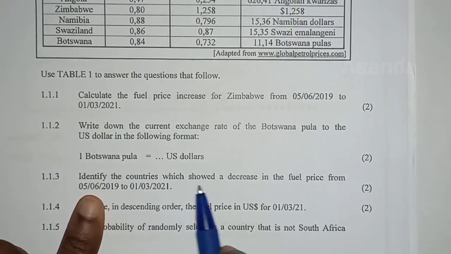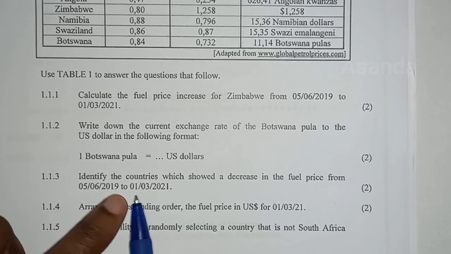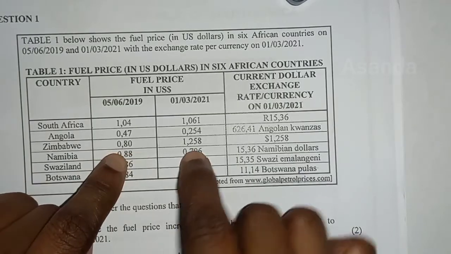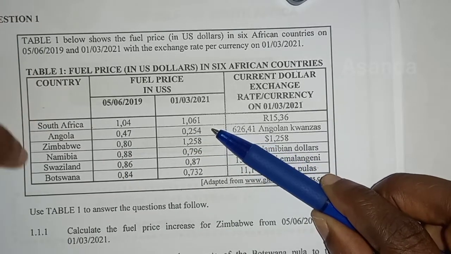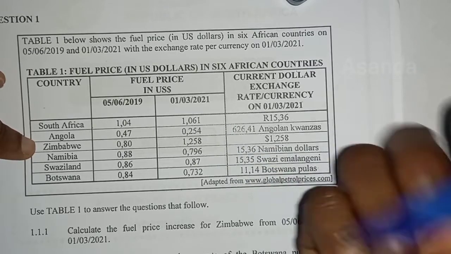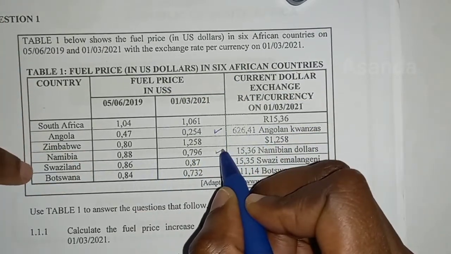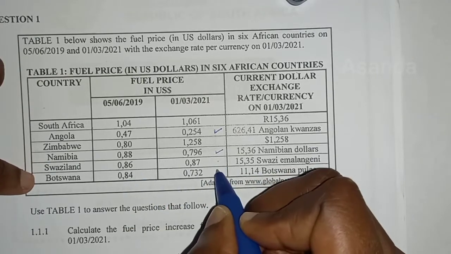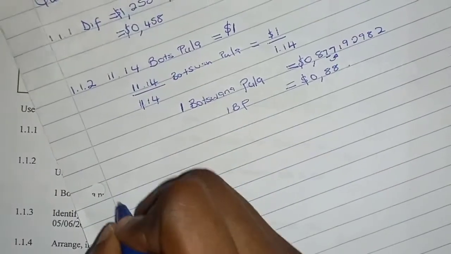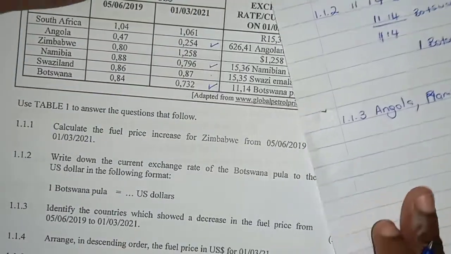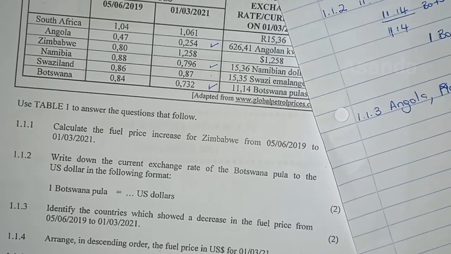Identify the countries which showed a decrease in the fuel price from 05/06/2019. So this one went up, so I already have Angola as 1, and then I say Namibia also went down, Swaziland didn't, Botswana also went down. So there's 3 countries that went down, and so now I can write my answer. Next: arrange in descending order the fuel price in US dollars for 01/03/2021.